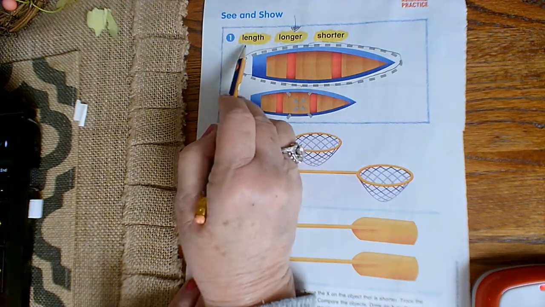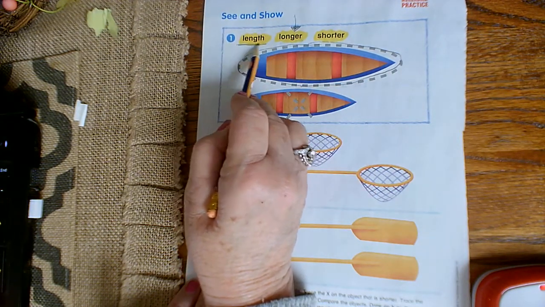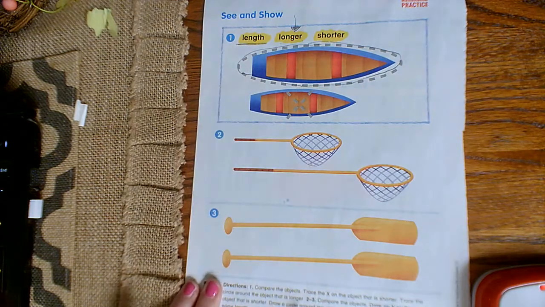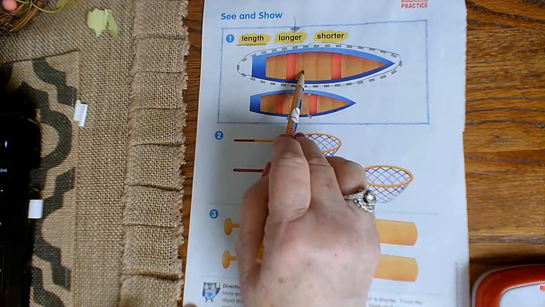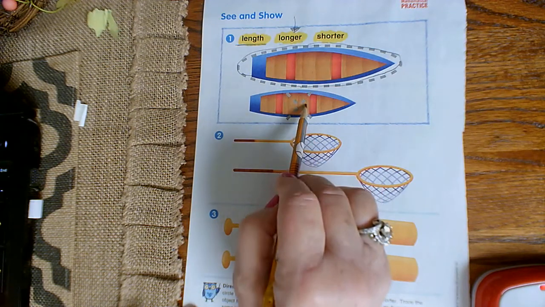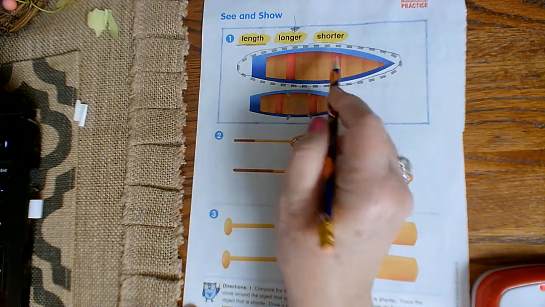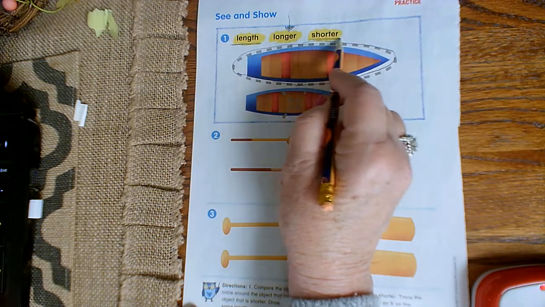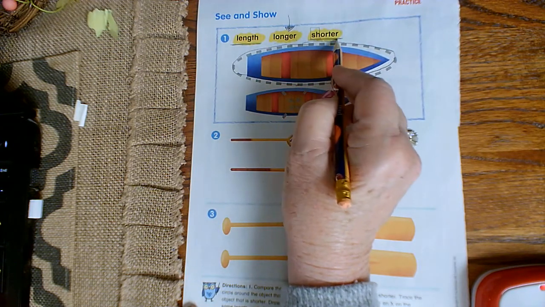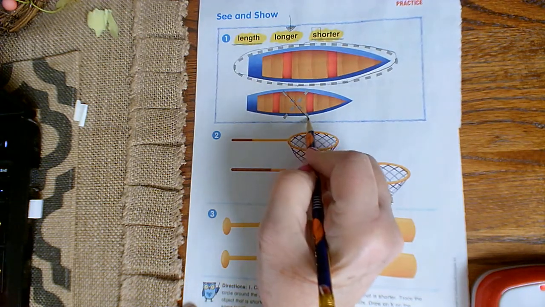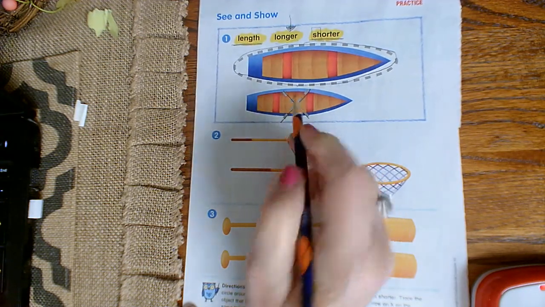Longer. This word says length. We're comparing length. Compare the objects and draw an X on the shorter canoe. That's right, here's the word shorter, has the funky chunk right here, shorter. So we're going to draw an X on that bottom boat.